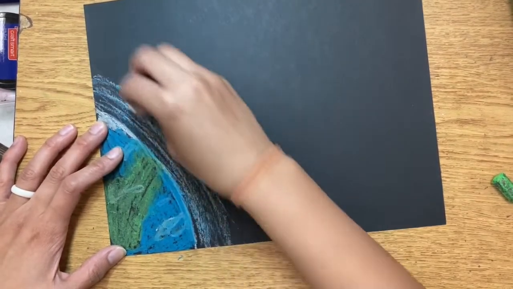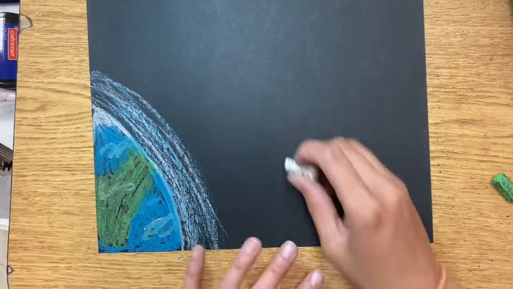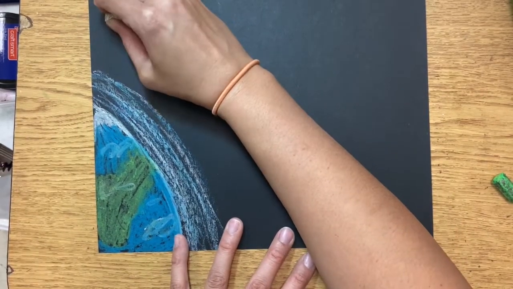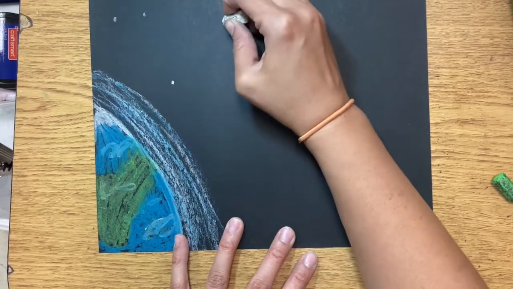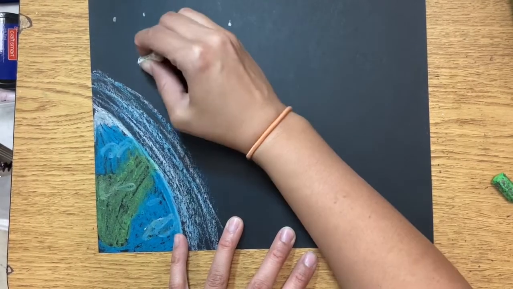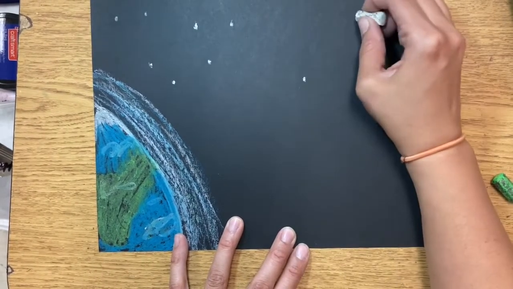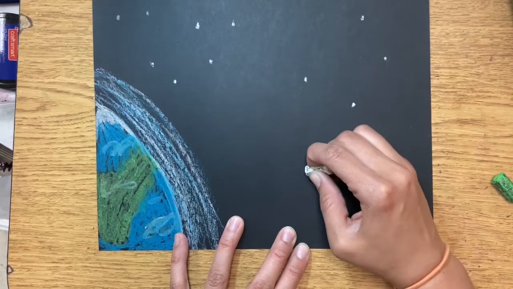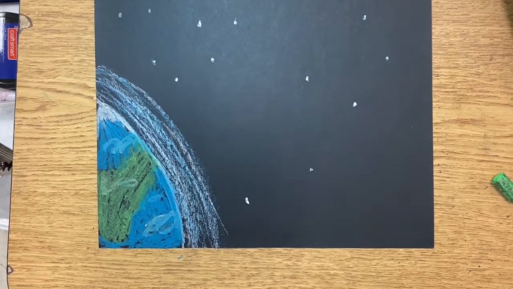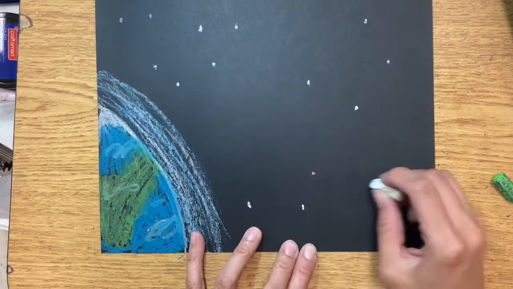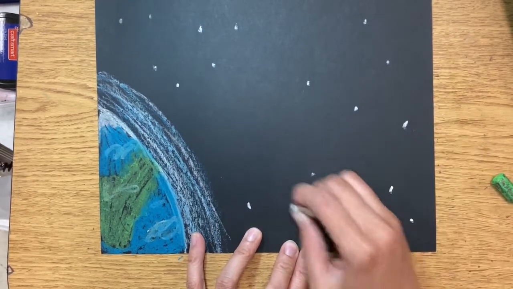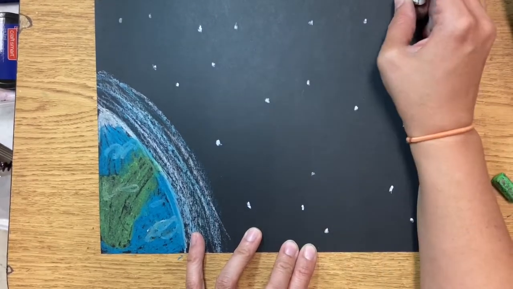Now, once you're done with this, you can take your white again, and we're going to add very far away stars. So little dots all over the paper. And this is the last thing we're going to do in pastel. So create a few dots, not too many. If you'd like to do a constellation, go right ahead. That's up to you. And it doesn't have to be a realistic constellation. You can kind of make one up.